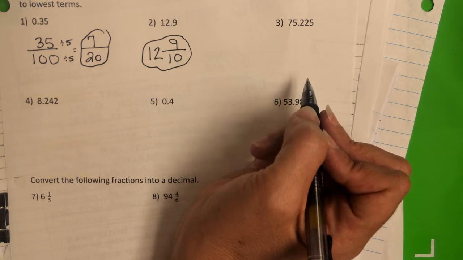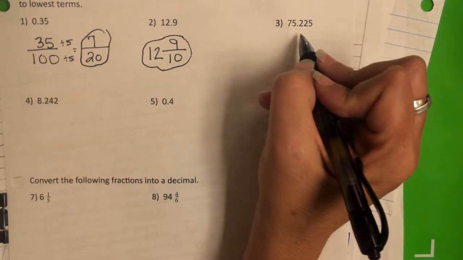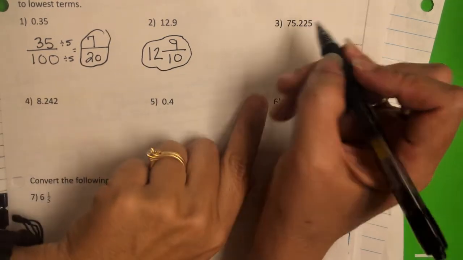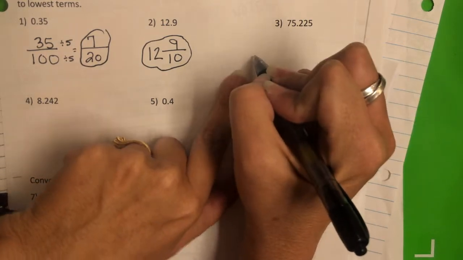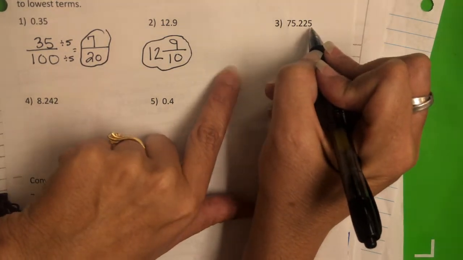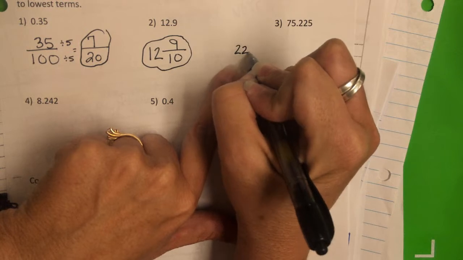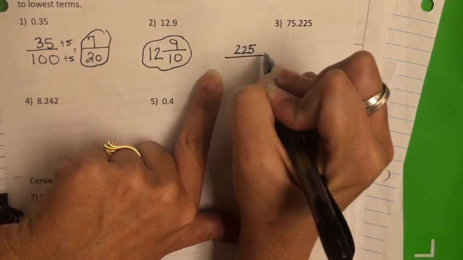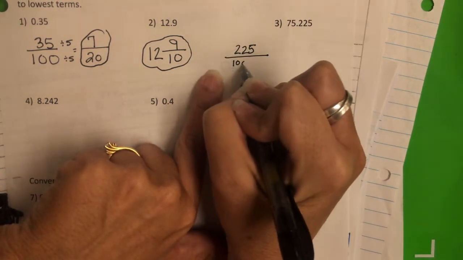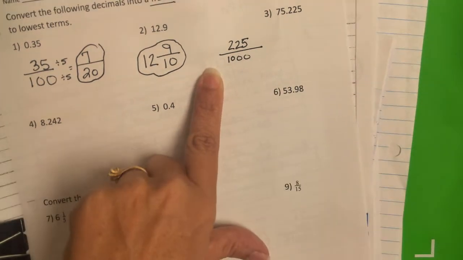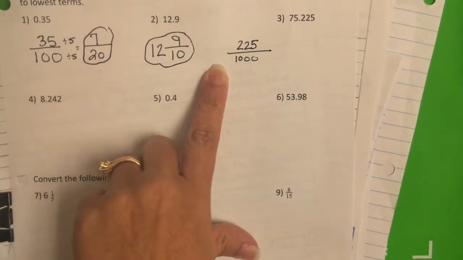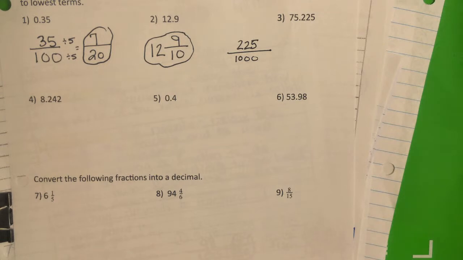We're good? Okay, on number 3 here, this is one of the more interesting ones. I'm going to slide it over here because it's going to take a little work. 225 needs to go over the number 1,000. It needs 3 zeros. Now, what goes into those two numbers? 5. Higher.